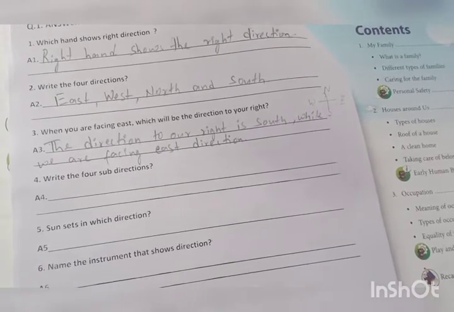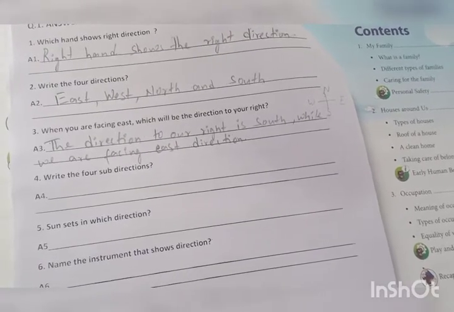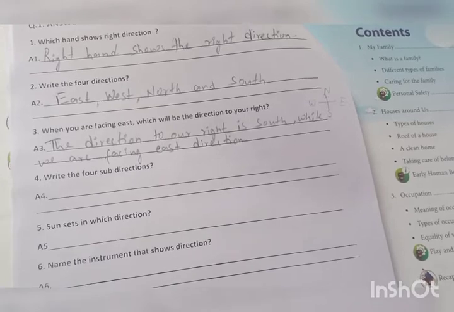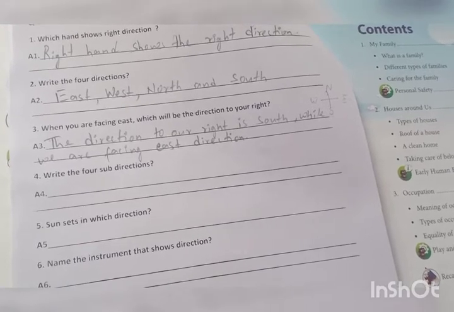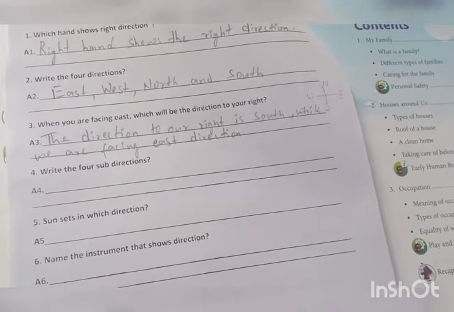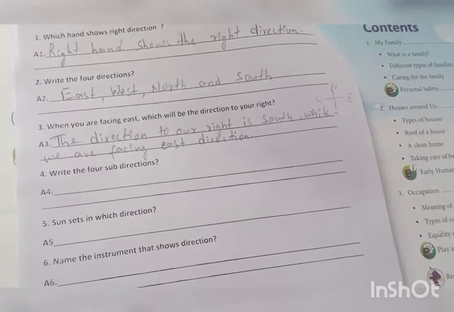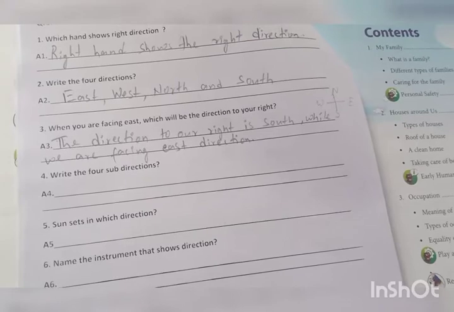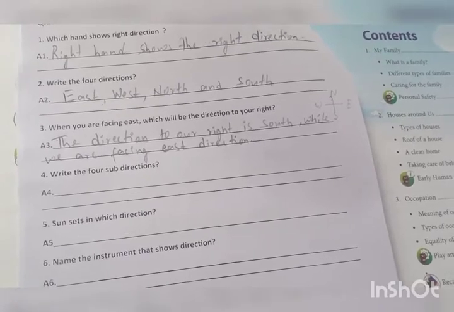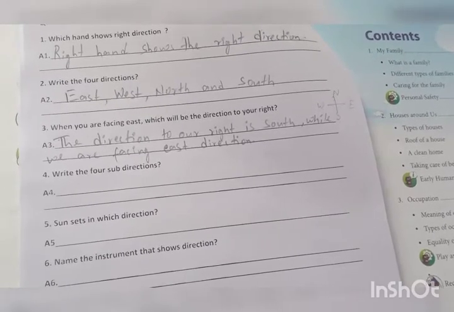And finding east is very easy, isn't it? जिस तरफ सूरज उगता है, the direction in which the sun rises is east. So if you face east, and on the right hand side will be the south direction, and south के opposite में it will be north, and east के opposite में it will always be west, right?